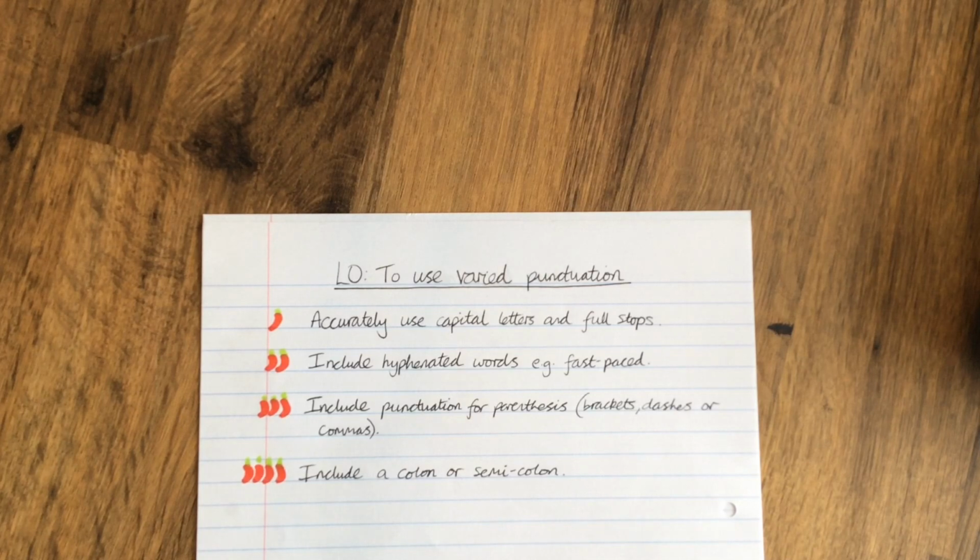Okay, so your challenges for this task are here. Challenge 1 is to accurately use capital letters and full stops. Challenge 2 is to include hyphenated words, for example fast-paced or any of the ones you've created earlier. Challenge 3 is to include punctuation for parenthesis, brackets, dashes or commas that we practiced last lesson. And Challenge 4 is to include a colon or a semicolon, which hopefully you can remember, but we will be covering it again soon.